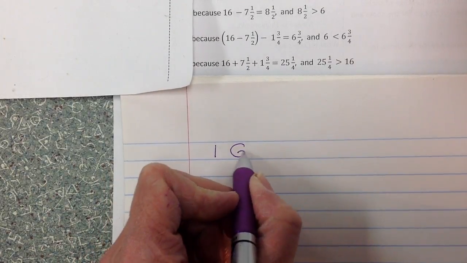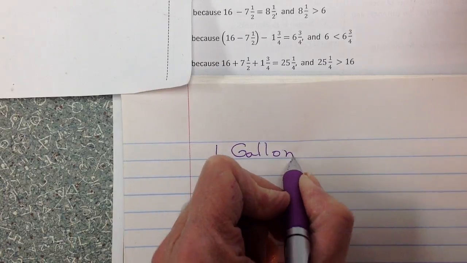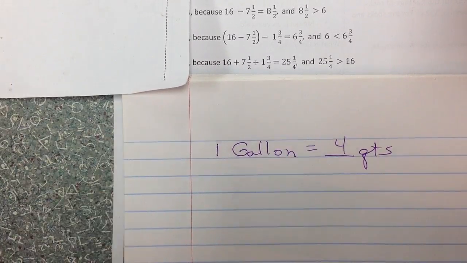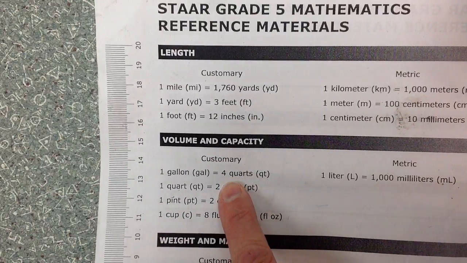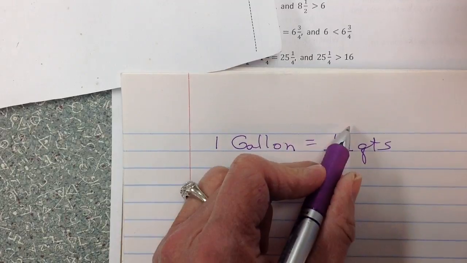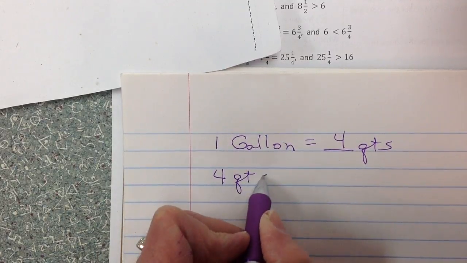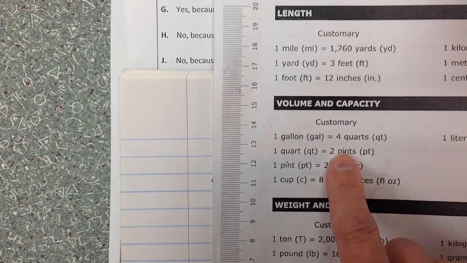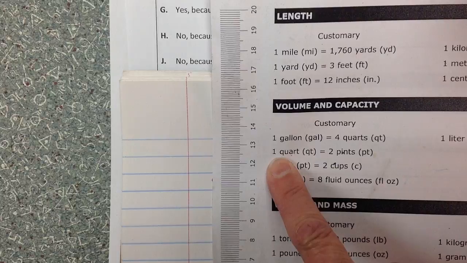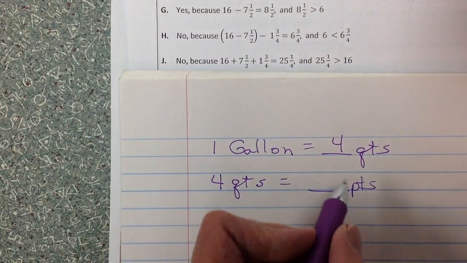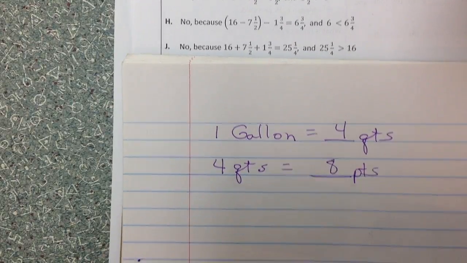So 1 gallon is equal to 4 quarts. And I can find that right here. Now I'm taking that 4 quarts and I'm going to multiply. And I need to find out how many pints. And there are 2 pints in 1 quart. So 2 times 4 quarts is 8 pints.